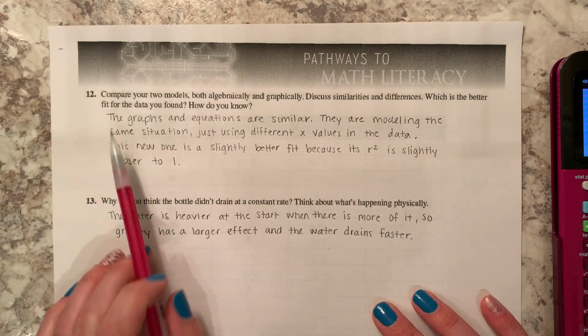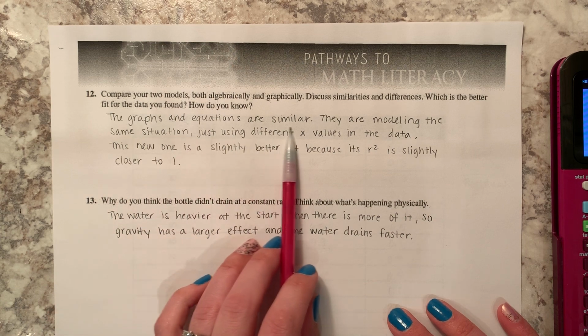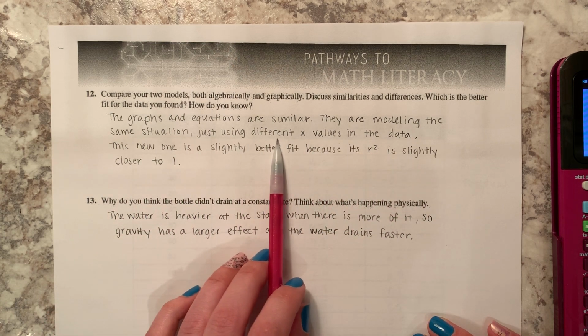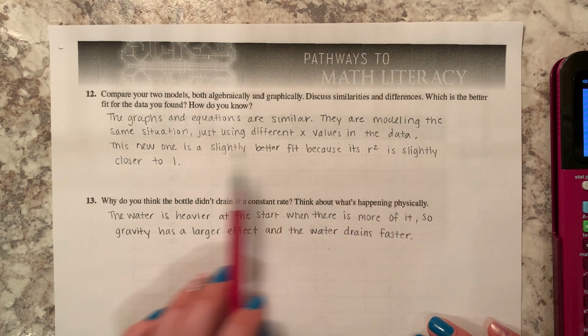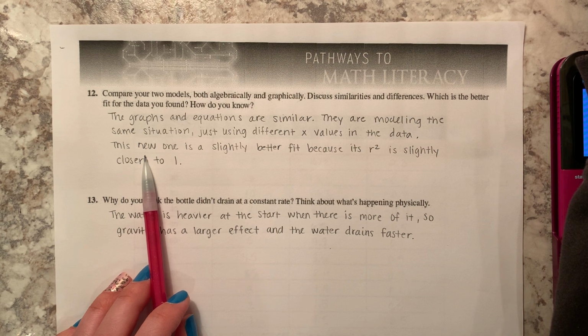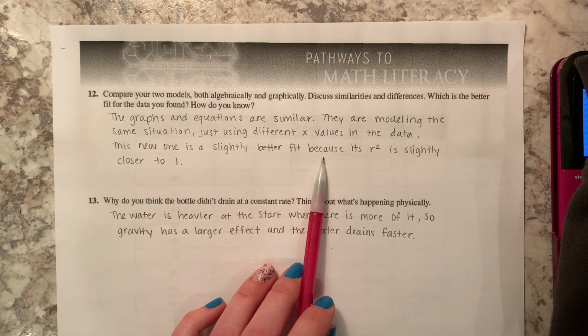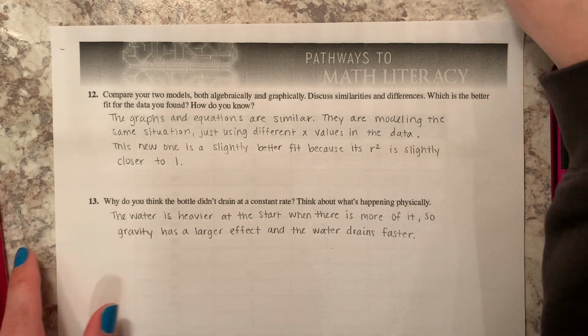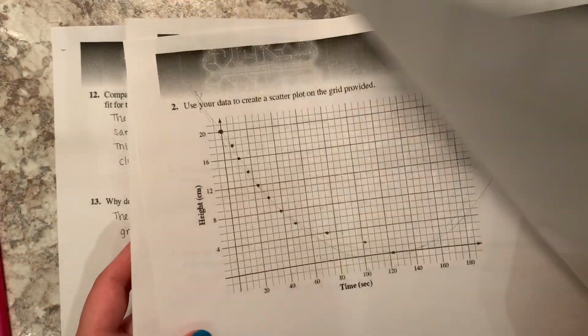So what I ended up writing was the graphs and equations are similar. They are modeling the same situation, just using different x values in the data. The new one from number 11 is slightly better because the r squared is slightly closer to 1. Now, I would argue that they're both pretty good.